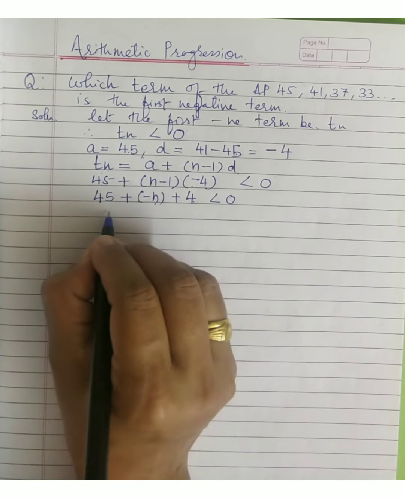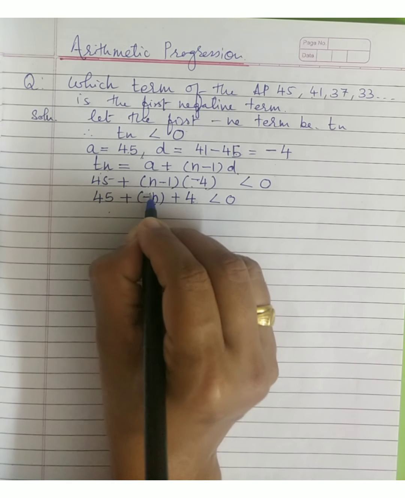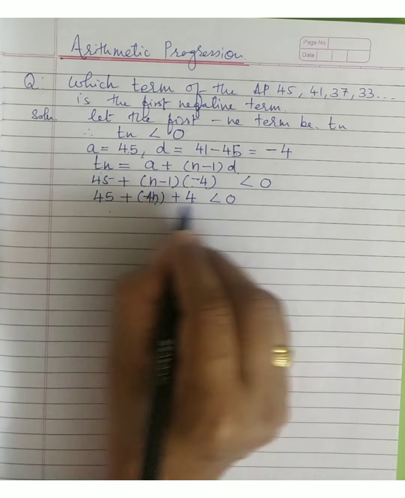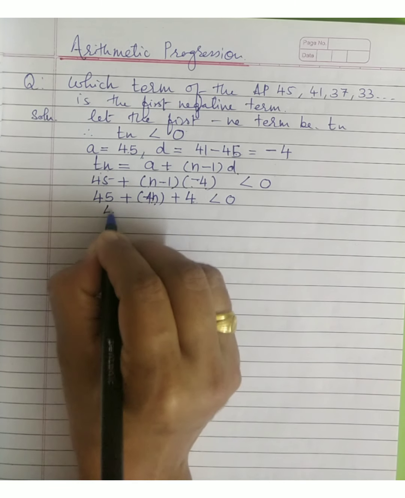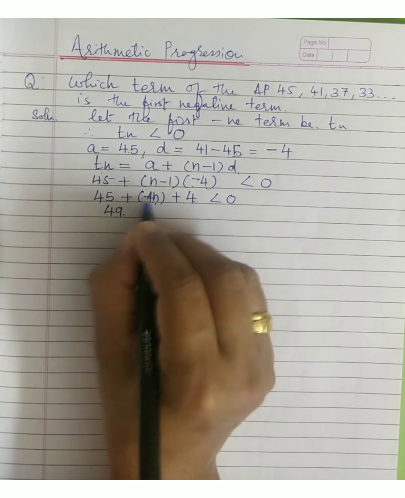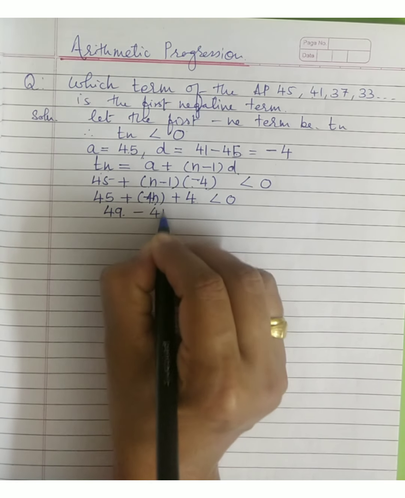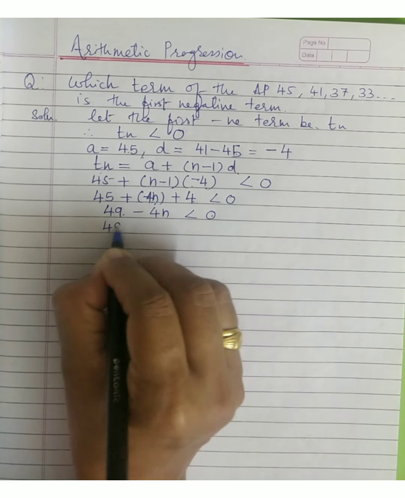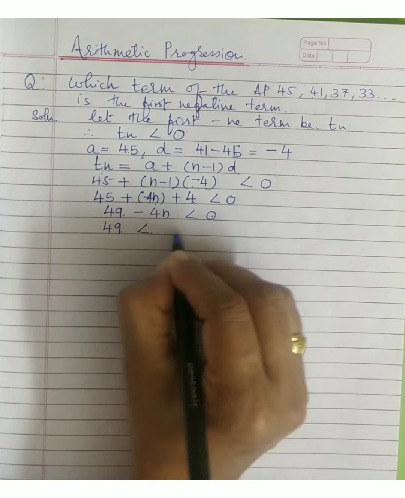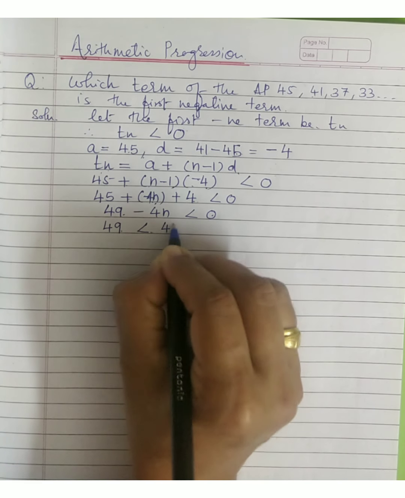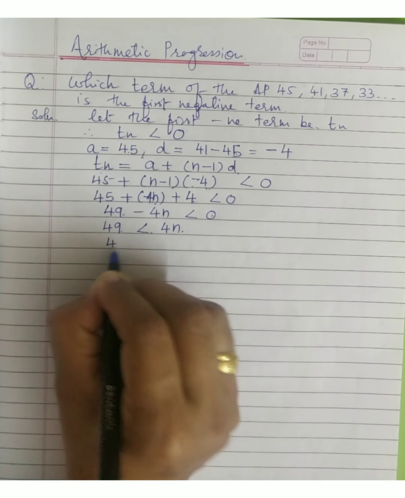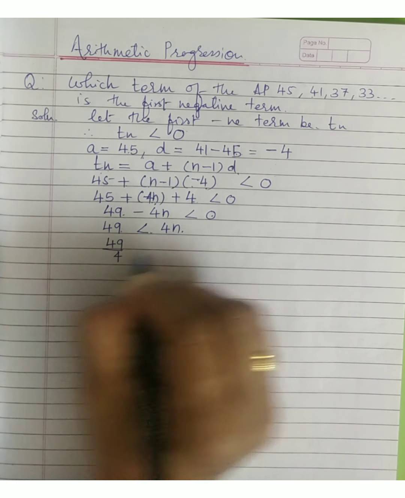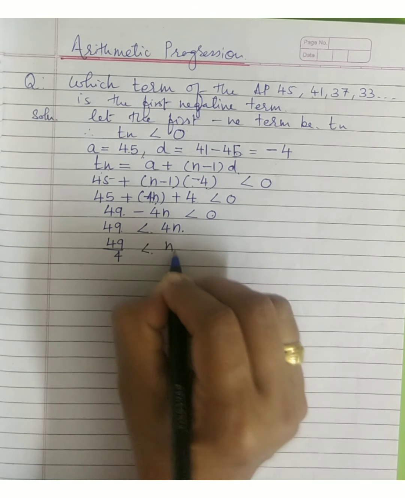45 plus 4 is 49, plus minus 4n is less than 0. That gives you 49 is less than 4 times n, or 49 upon 4 is smaller than n.